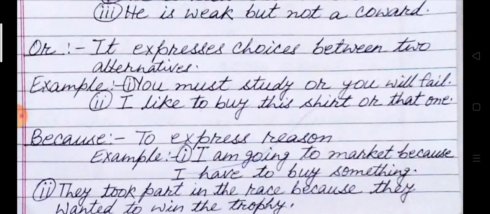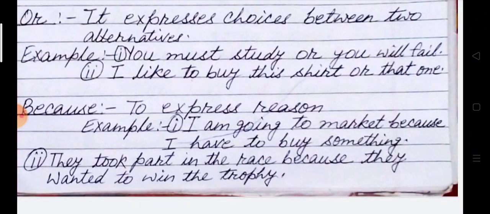Because. Because tells you reason. To express the reason of the sentence, of the work, why you have done this, to express that reason, you will use because. For example, we will take some sentences. First is, I am going to market because I have to buy something. The question is, why am I going to market? And the answer, where we will write the answer, we have to write because also. Okay? In these types of sentences, we will use this linker.